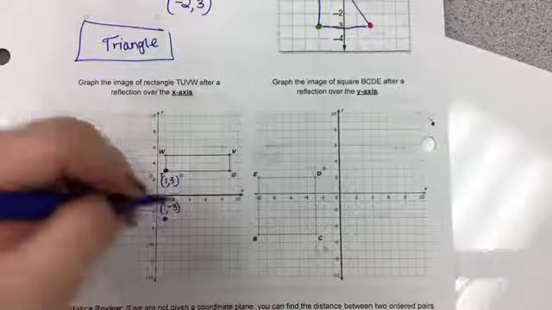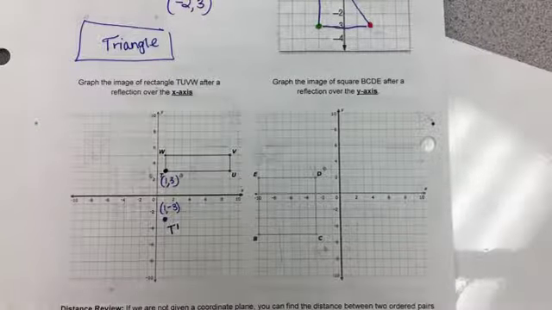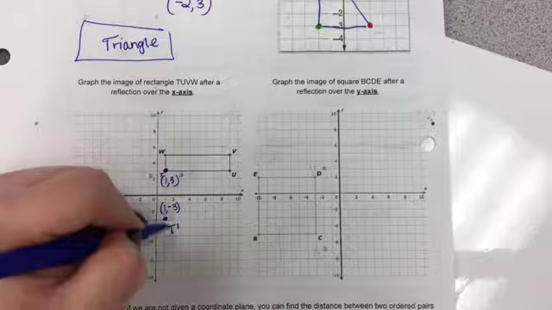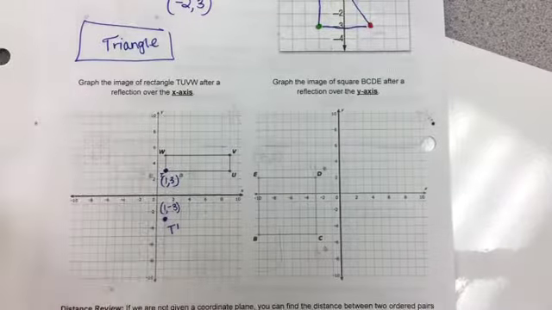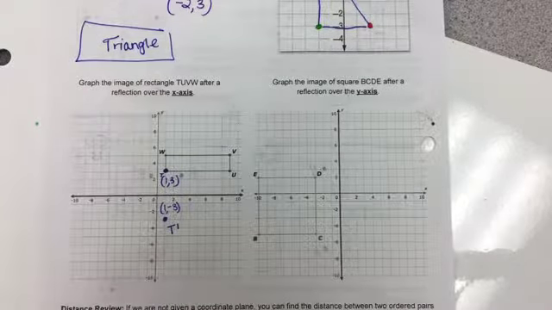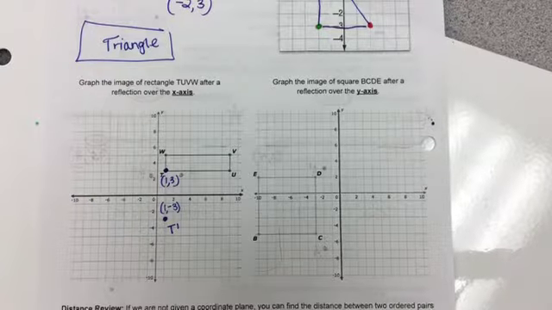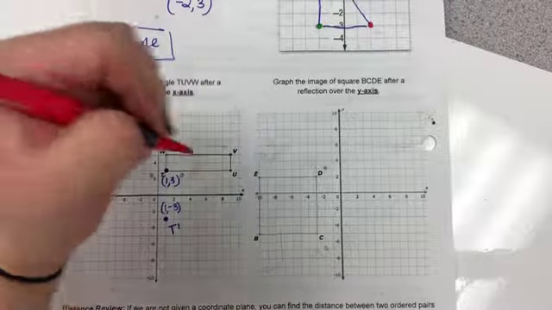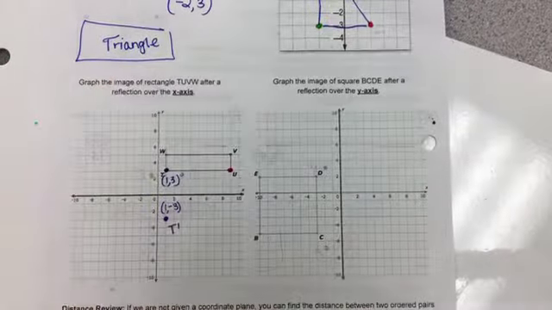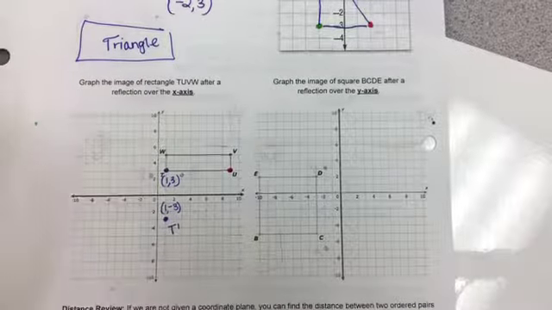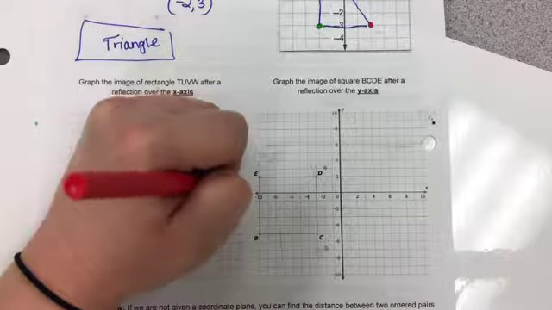And I want to label this point T prime to show that it's the reflection of the original point T. Okay, now we can go ahead and graph the U point, which is right over here. Again, find the ordered pair.